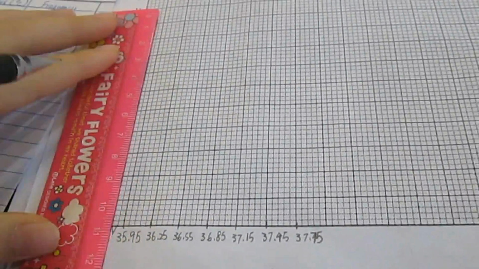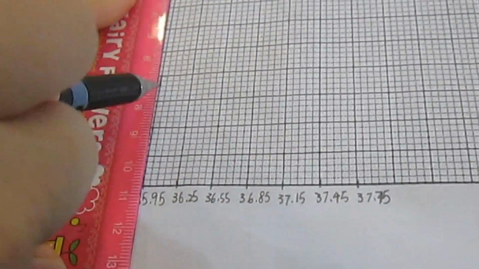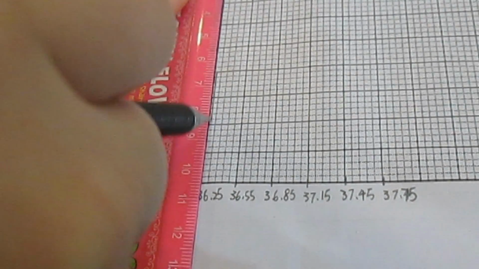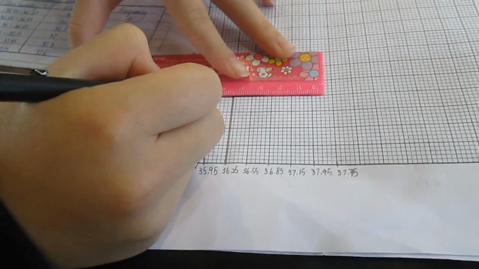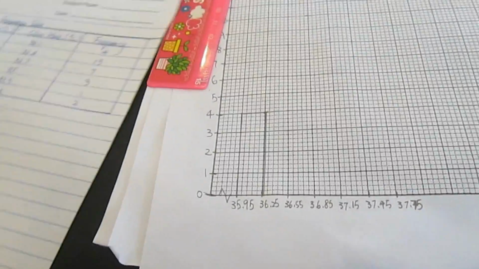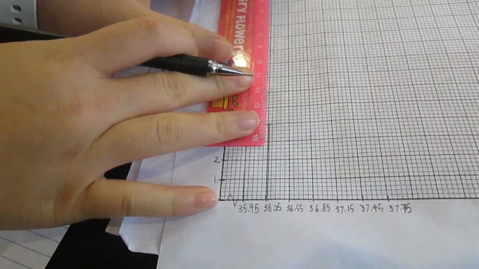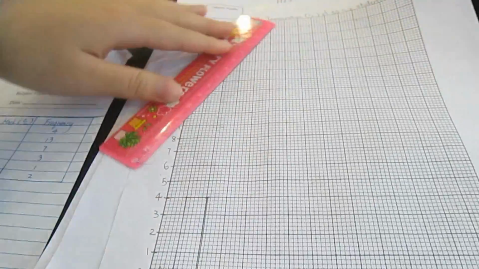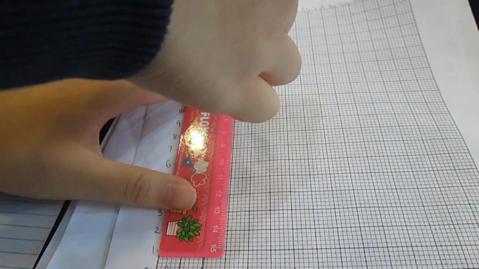So for the vertical axis, label this axis frequency, and on every 5 boxes or 5 small squares, or 1 big square if you want to put it that way, you can write the number 1, and so on and so forth all the way until 13, which is the highest number, highest frequency for the body temperatures.